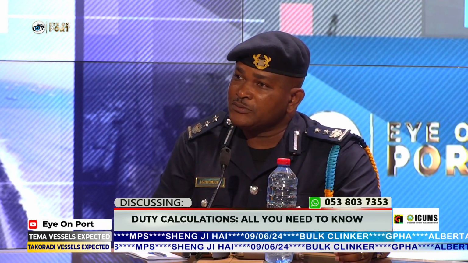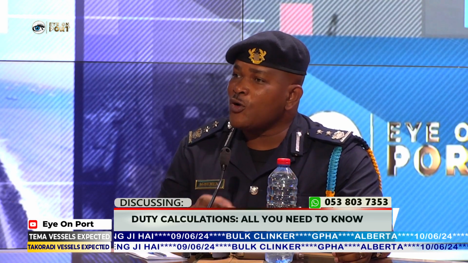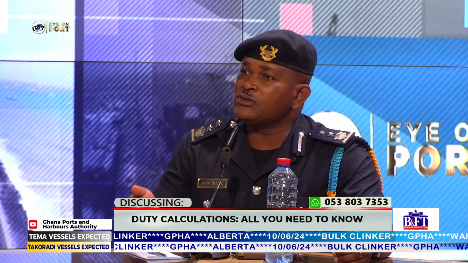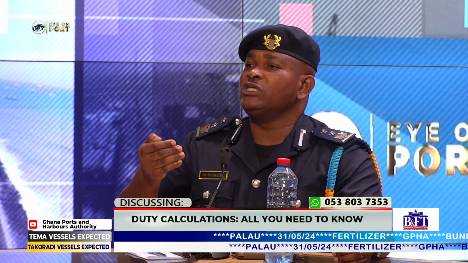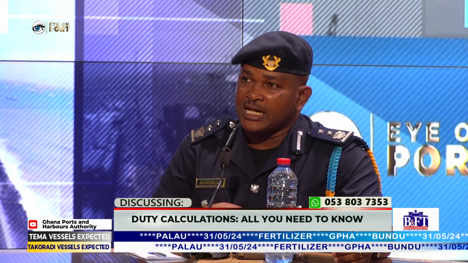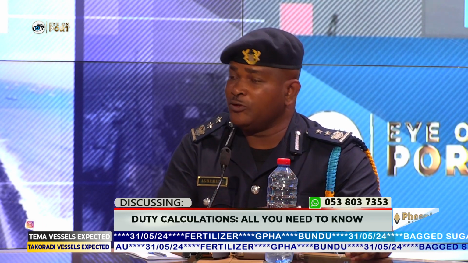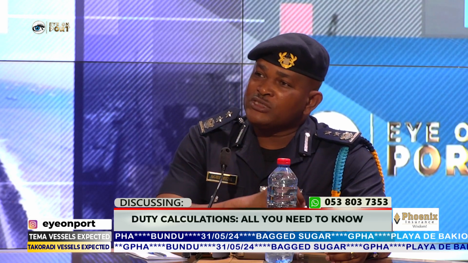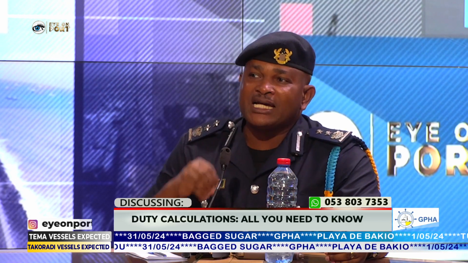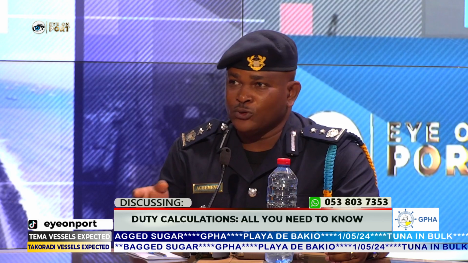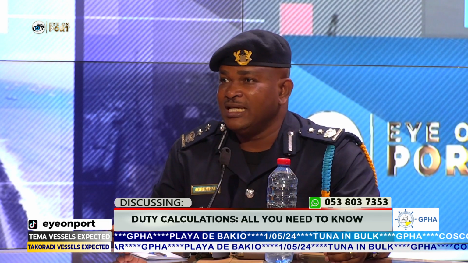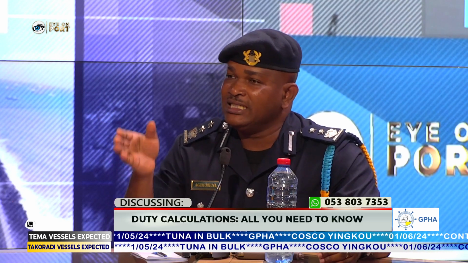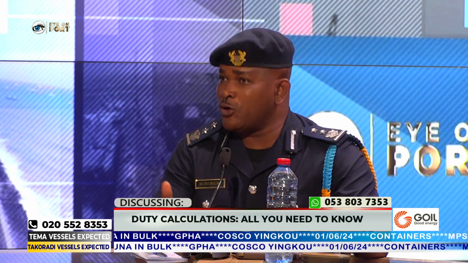The cost is everything from the cost of the item, how much you have bought the item, to the cost of you bringing the item to the exporting port, where you'll be exporting the goods from whichever country to Ghana, including the cost of putting the goods onto the departing vessel, which we call the departing means of conveyance, and any other related fees and charges you would have paid. That constitutes the cost.